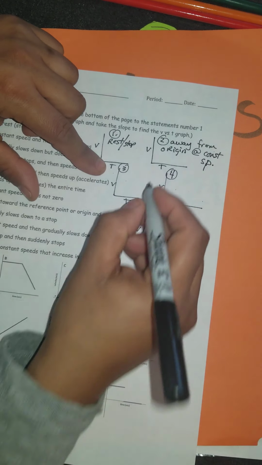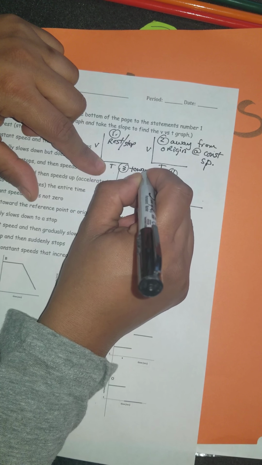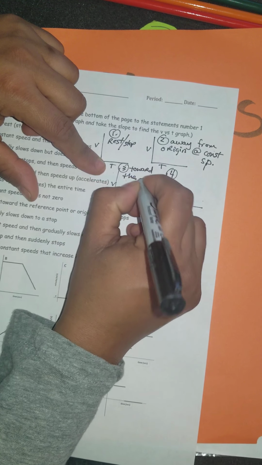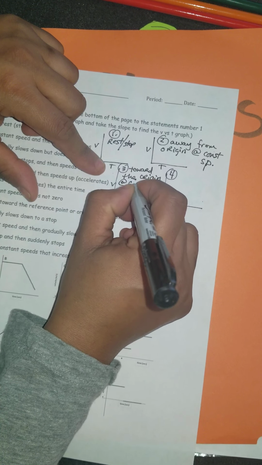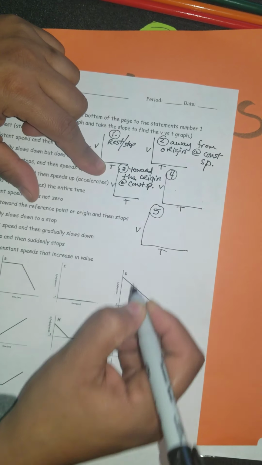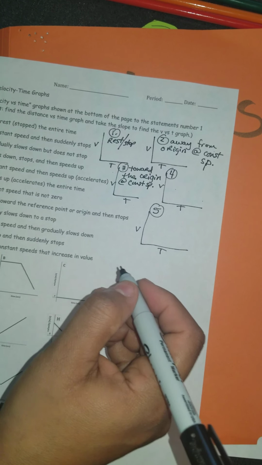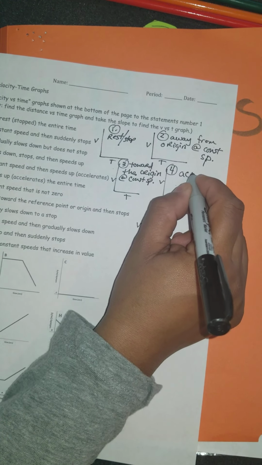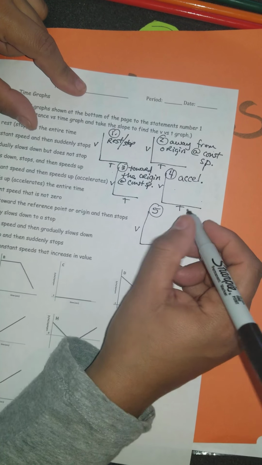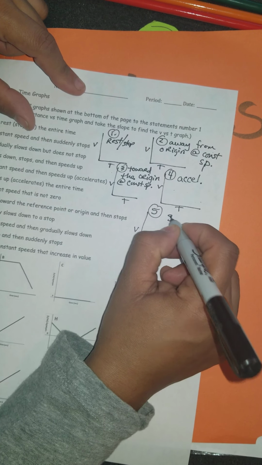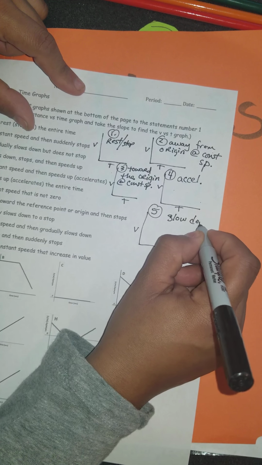Number 3, towards the origin at constant speed. The next one, number 4, is acceleration. My object is accelerating. It's hitting the gas pedal. The next one, it's decelerating and it's going to slow down. There we go. So those are the 5 things that a VT graph can do.